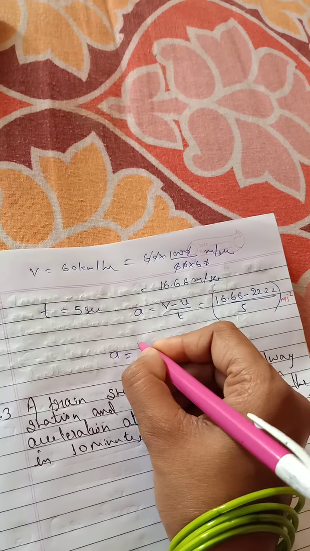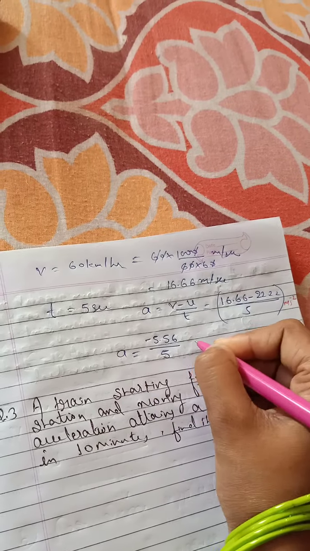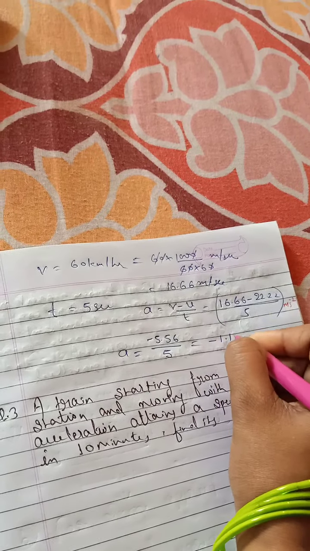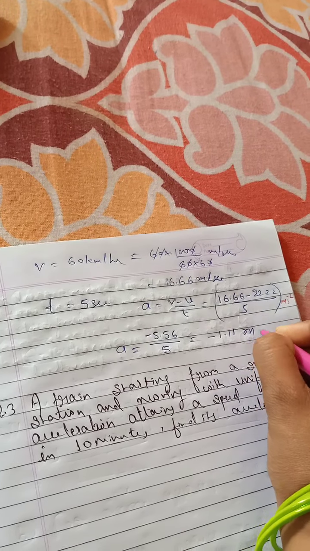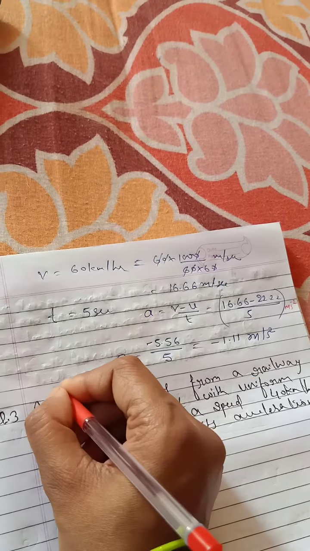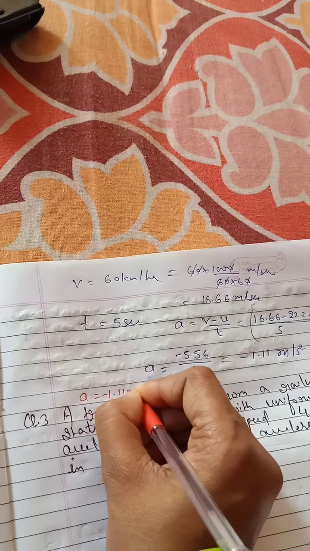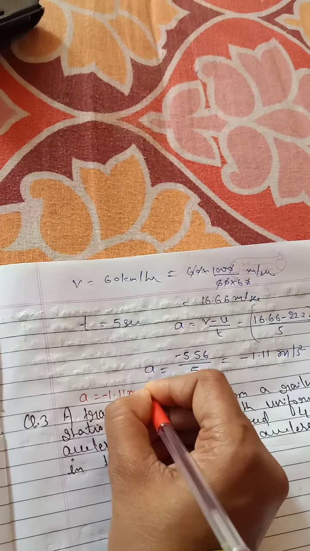After calculation we get minus 5.56 divided by 5, which is 1.11 meter per second square. So the final answer is acceleration is minus 1.11 meter per second square.